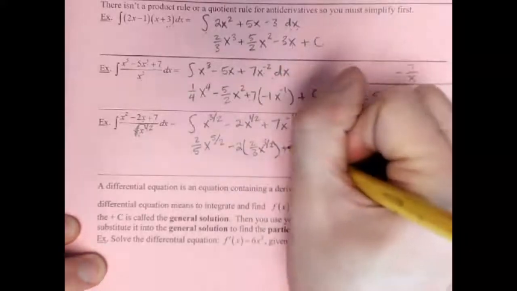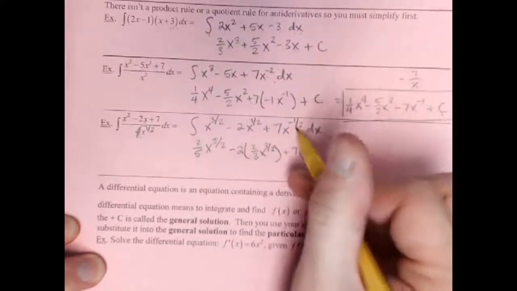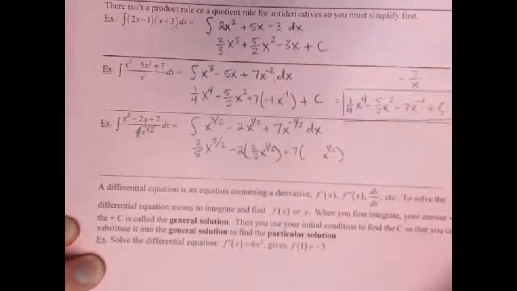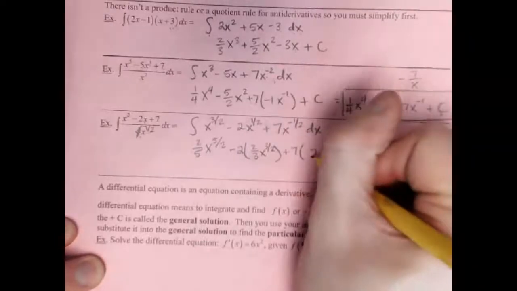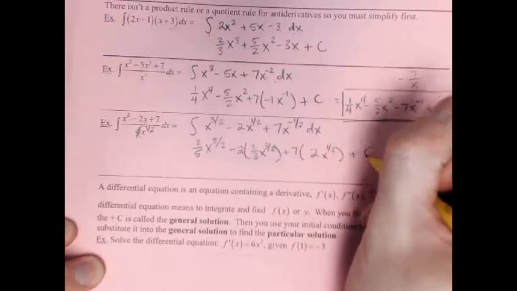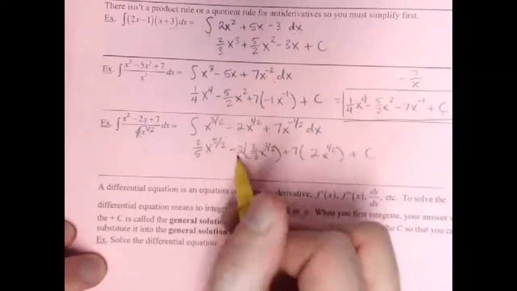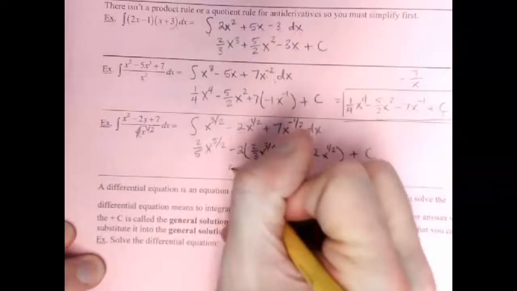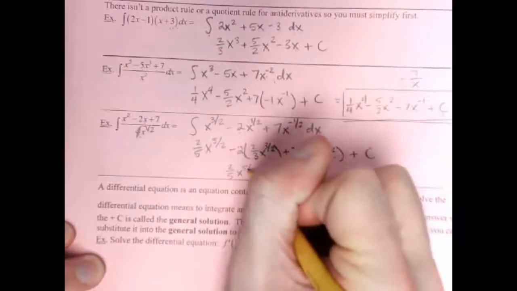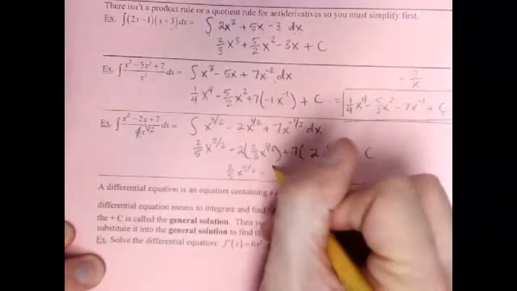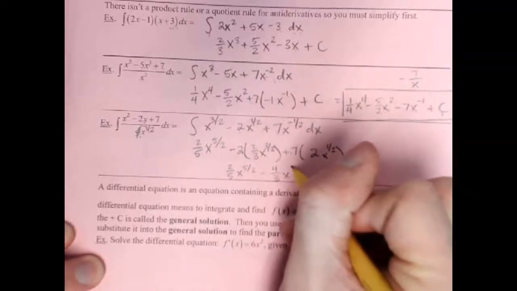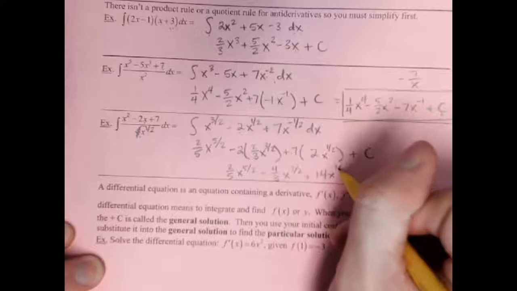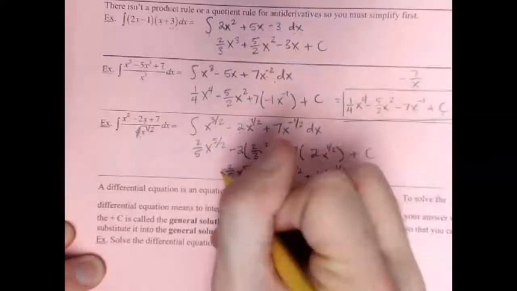Copy the plus 7. If I add 1 to this exponent, negative 1/2 plus 1 would be a positive 1/2. And the reciprocal of 1/2 would be 2. Okay, so you can always just copy the coefficients, do your integration step, and then you can simplify. Here we'll have 2/5 x to the 5/2 minus, that's going to be a 4/3 x to the 3/2. That's going to be plus 14x to the 1/2, and then plus c.